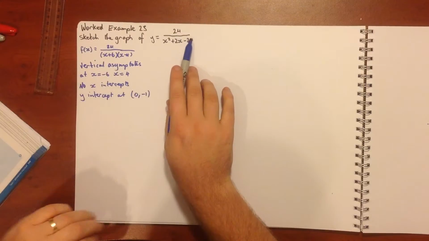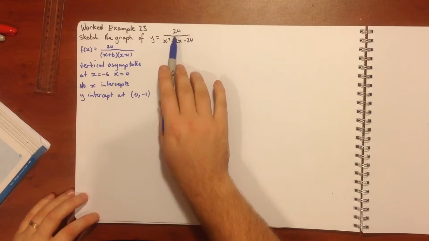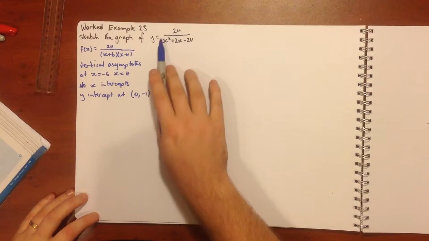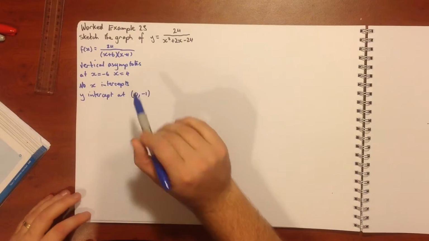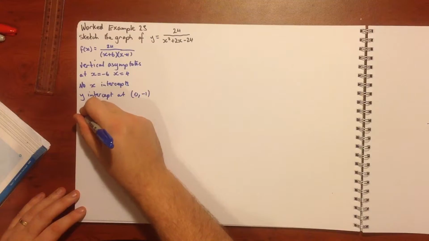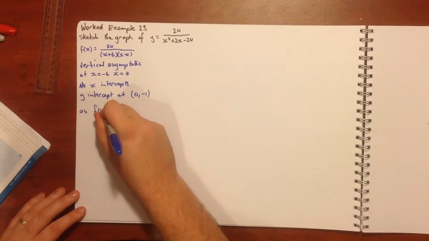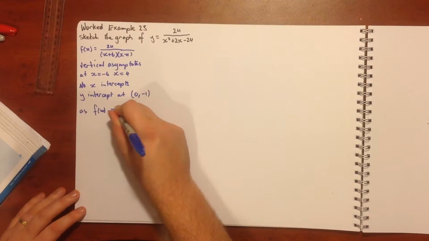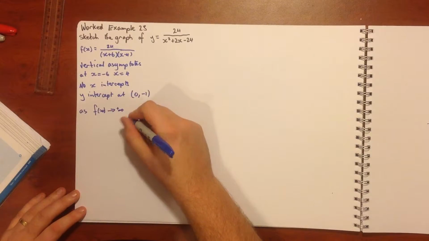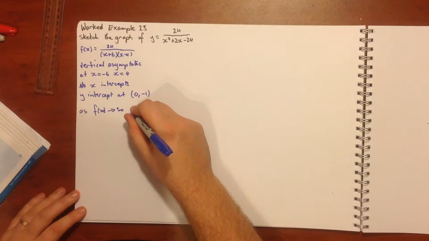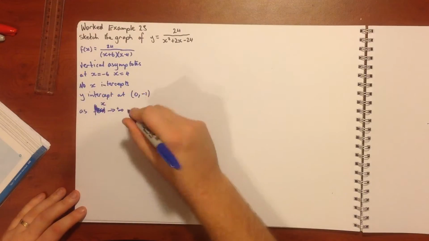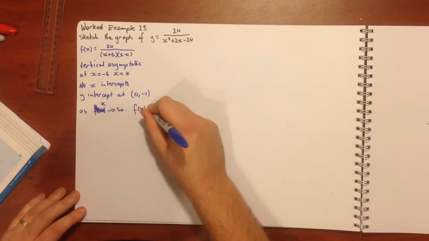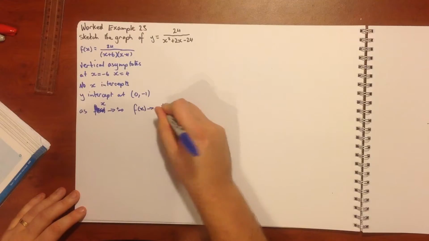The 24 minus 24 doesn't really matter. We're going to have a positive number over a really large positive number, so we approach 0 from the positive direction. So as x approaches positive infinity, f of x is going to approach 0 from the positive side.